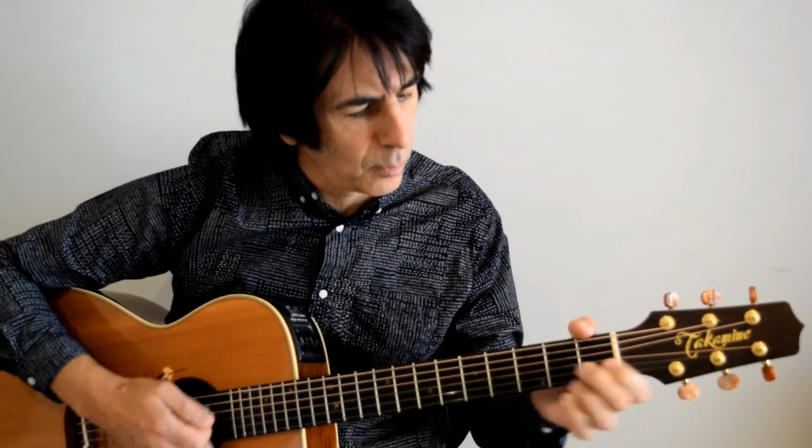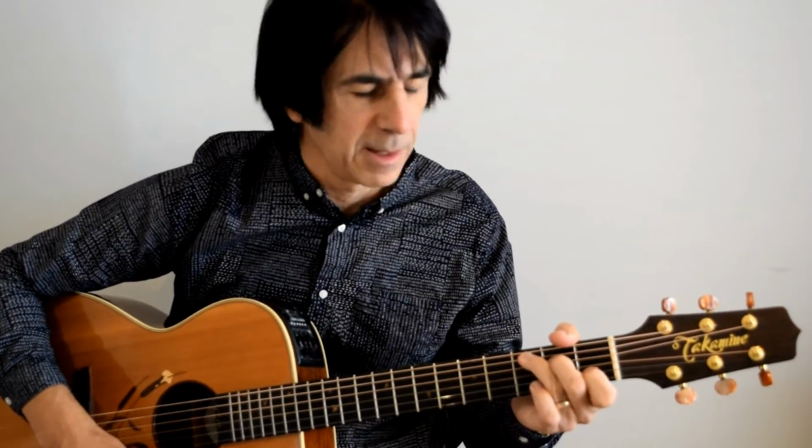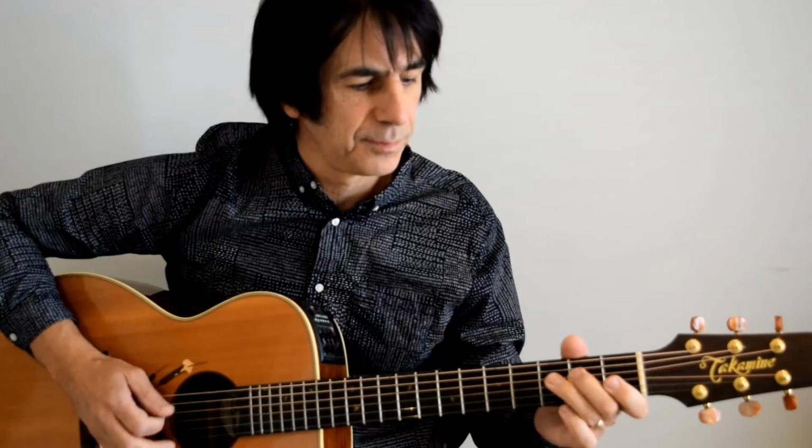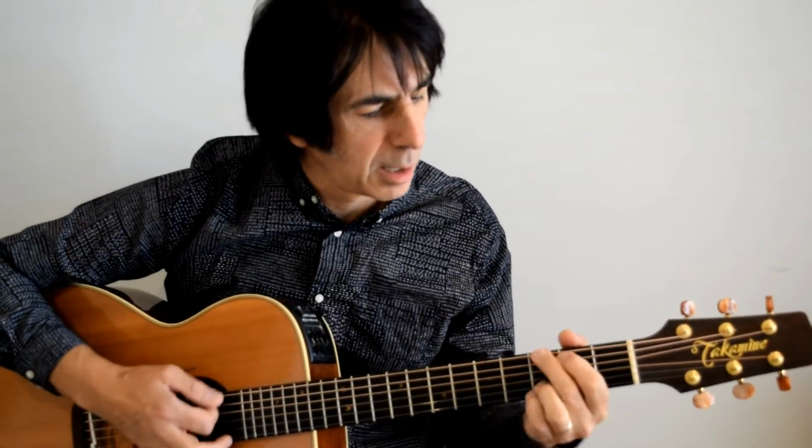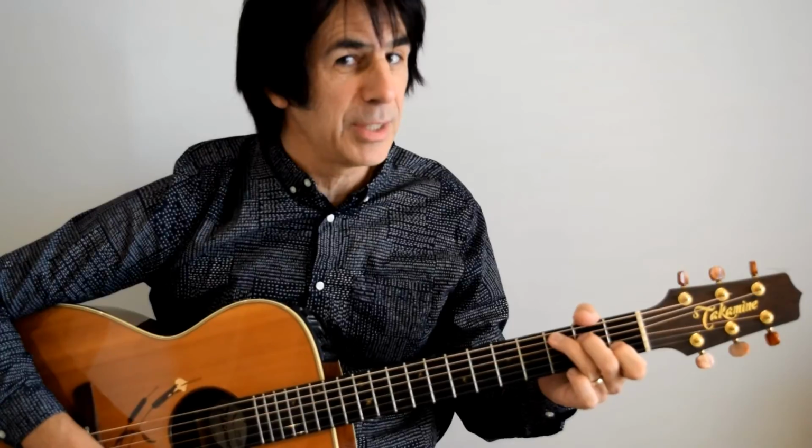Okay, so if we play those chords that we've just worked out from the scale, and we play them quickly, you can almost hear the scale in them. Okay, here's the scale. And here's the chords again. You can actually hear the scale going up in those chords.